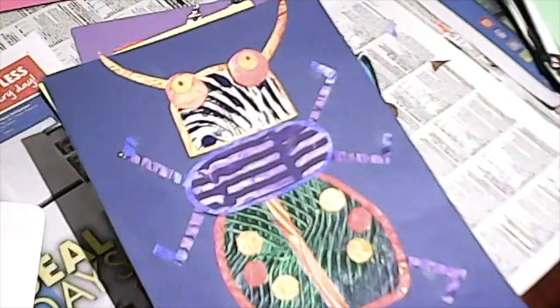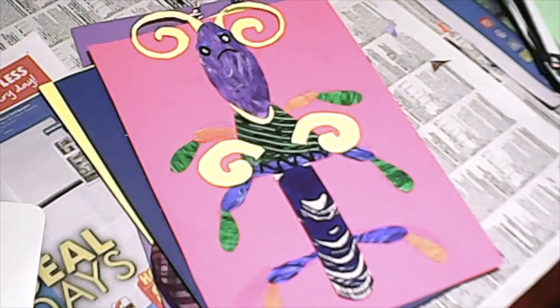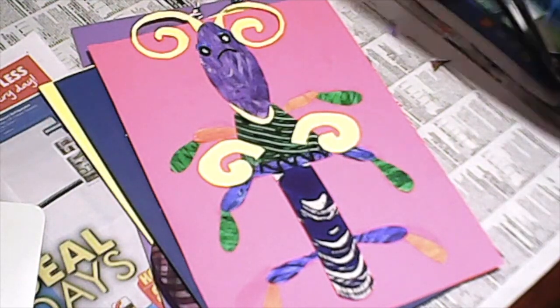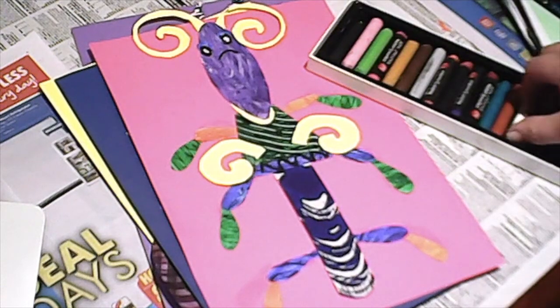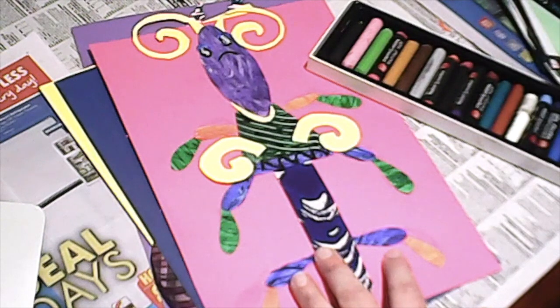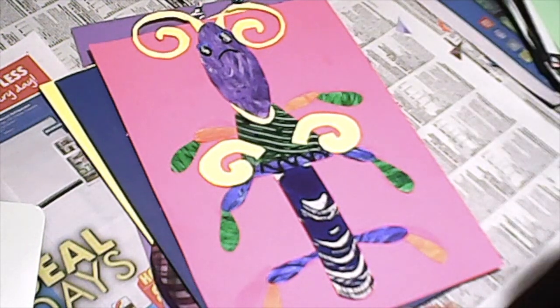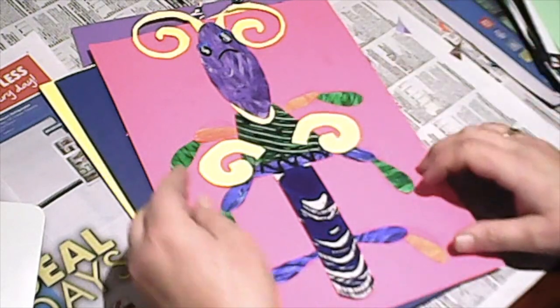Now if you were in grade 5 or 6, I would expect you to cut everything out. If you're in grade 3 or 4, you might want to use crayon, or I just used some pastels and I just drew the eyes into my picture. So if you're in grade 3 or 4, you might want to draw the antennae, you might want to draw the eyes.